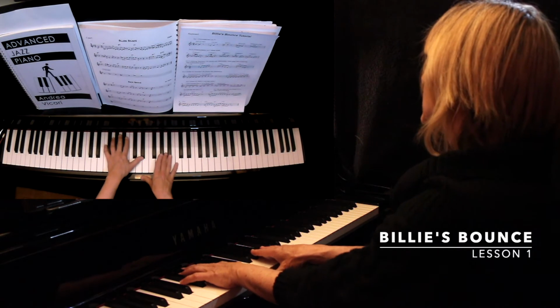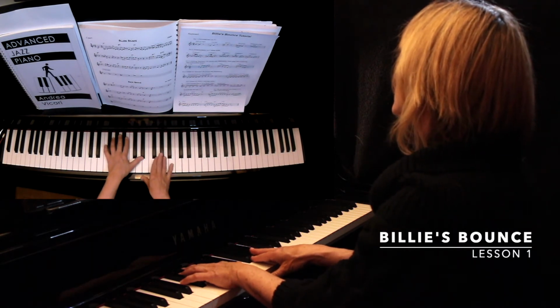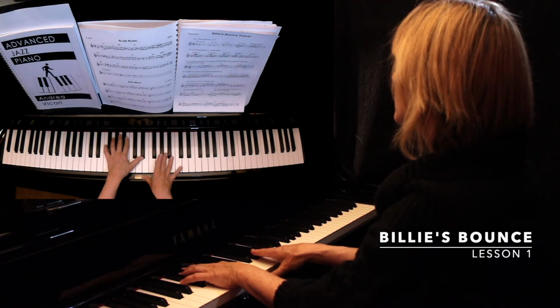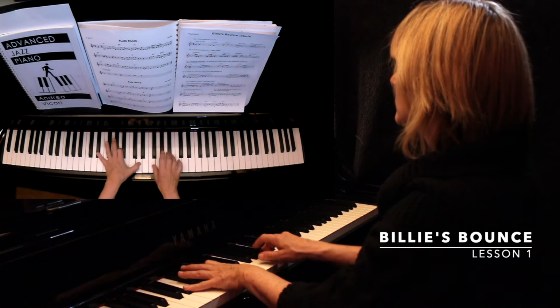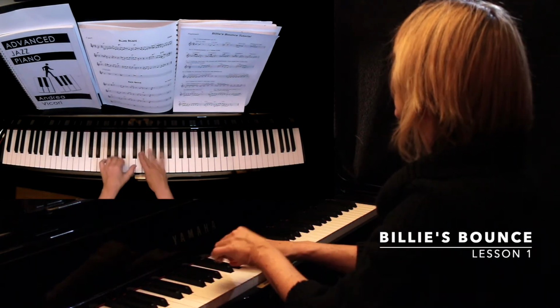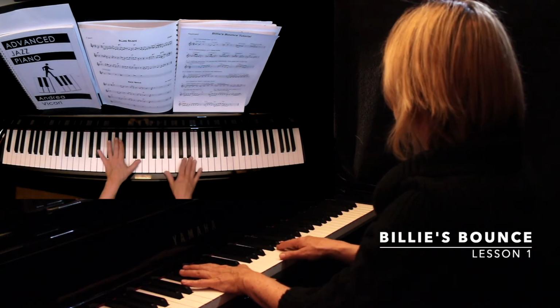So I'm just going to play some improvised phrasing using those ideas. So the first one, minor 3rd to major 3rd. Leading note to the root, or 7th to the root.